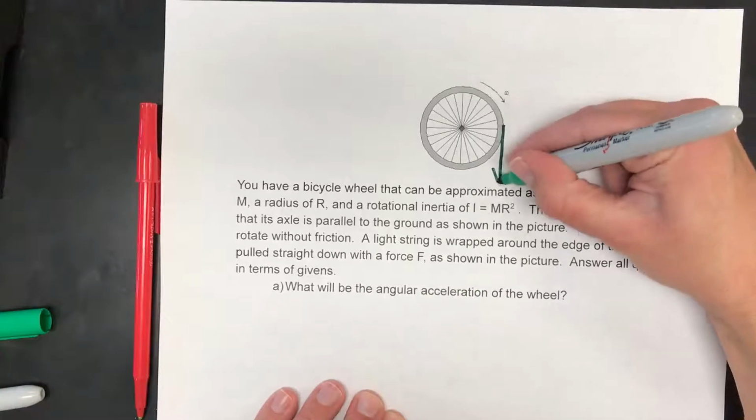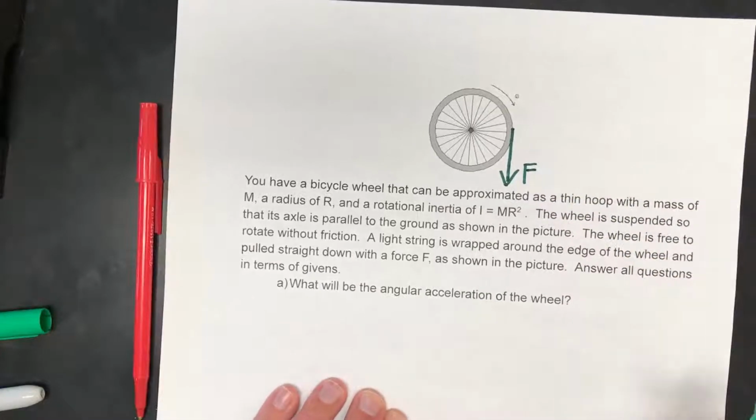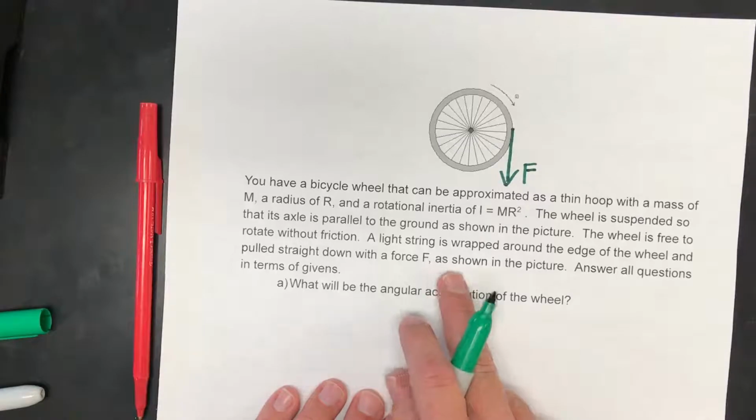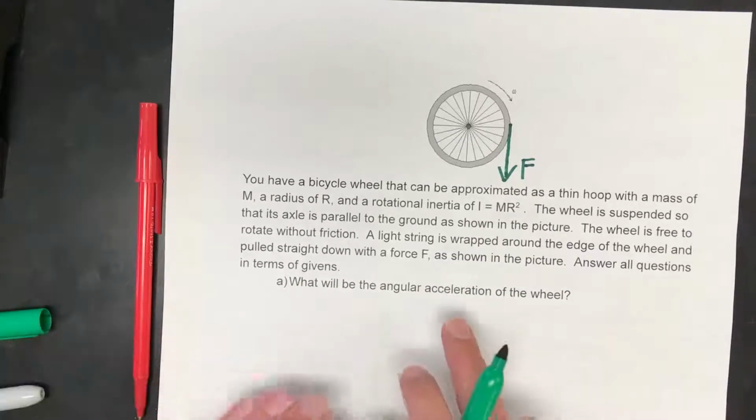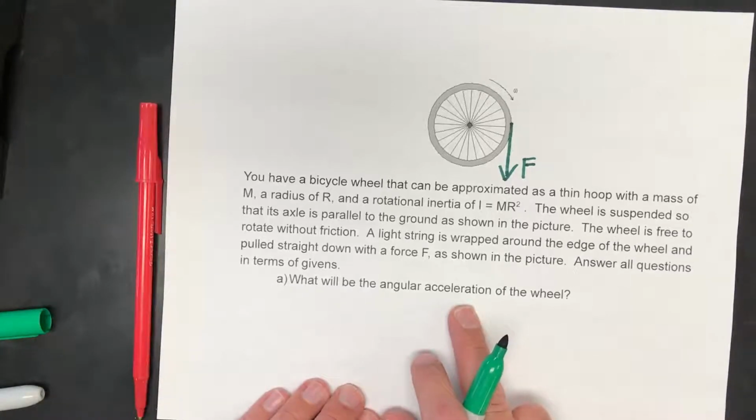And I'm actually going to add that on here to the diagram. So there is F there, as shown in the picture. Answer all questions in terms of givens. So what is the angular acceleration of the wheel?